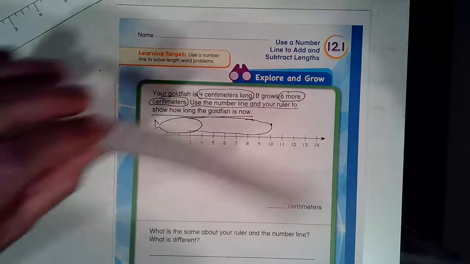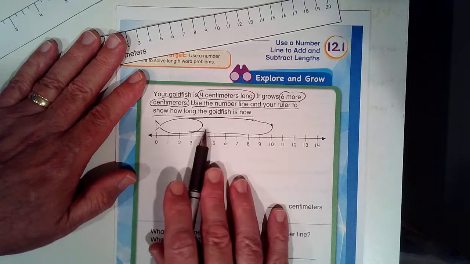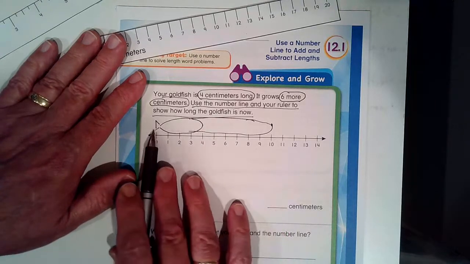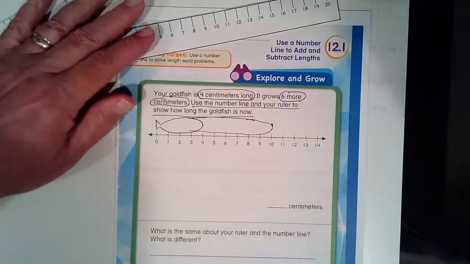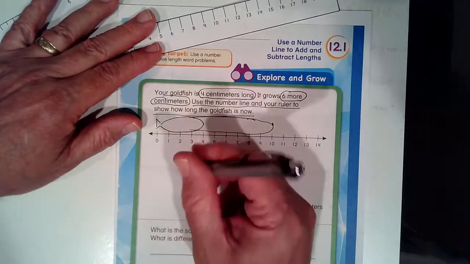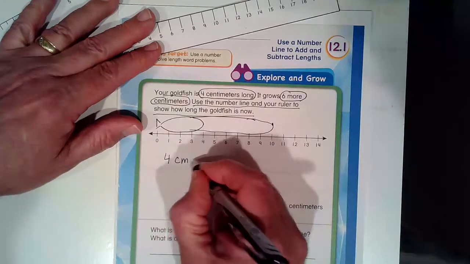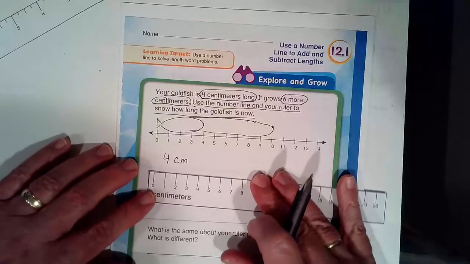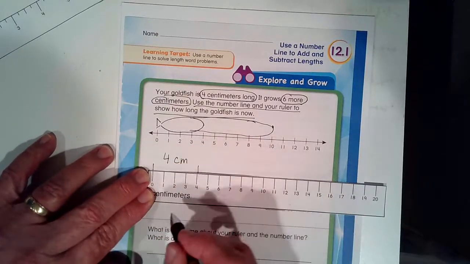Now, I'm using my number line. I can show that the difference is from here and then it grows to here. How can I do that as a math problem? I would say that I have 4 centimeters, right? And I can use my ruler and say I'm starting here and I go to there.